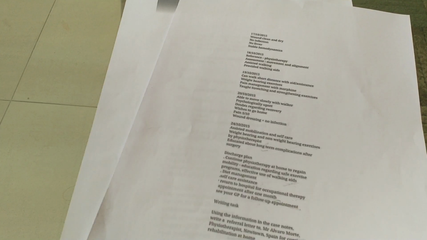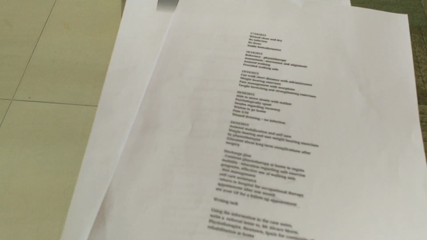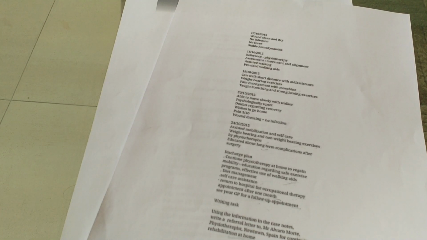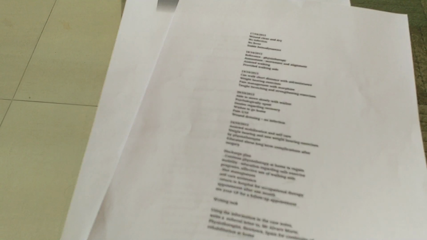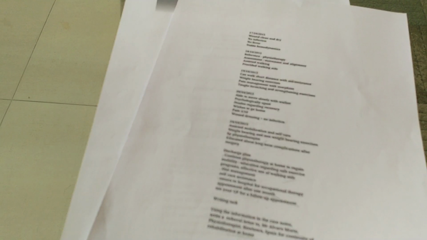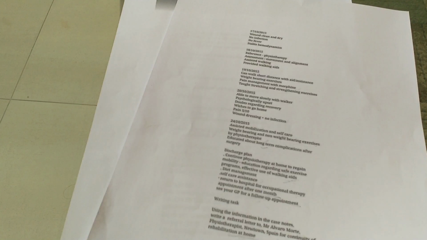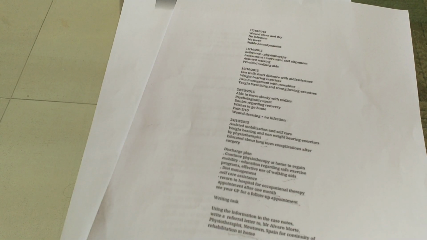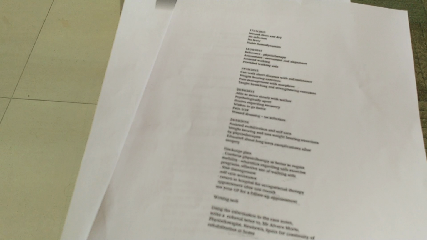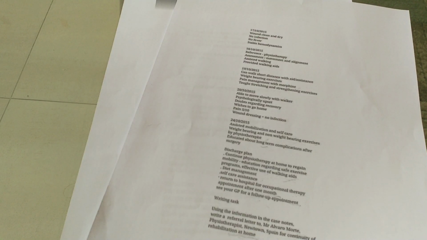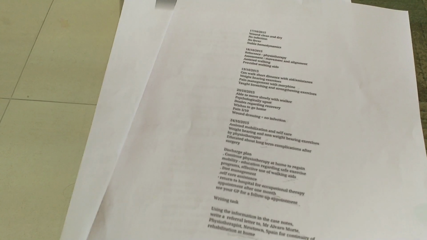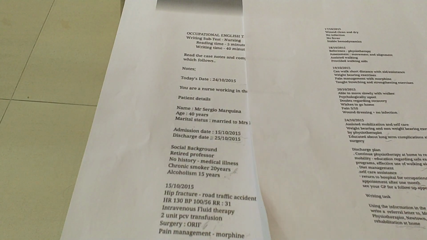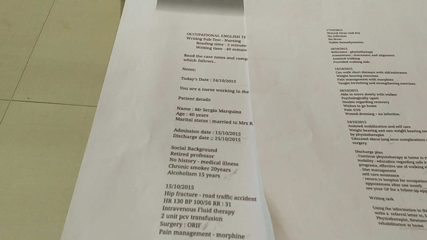Then to maintain the word count, we can write the social history. Actually, it's only semi-relevant. It doesn't need to provide the care for him, but we can just use it to make 180 words. Mr. Marquina is a retired professor. His medical history is unremarkable because there is no history of any medical illness. So we can just write is unremarkable.